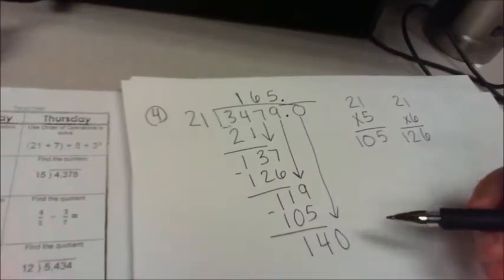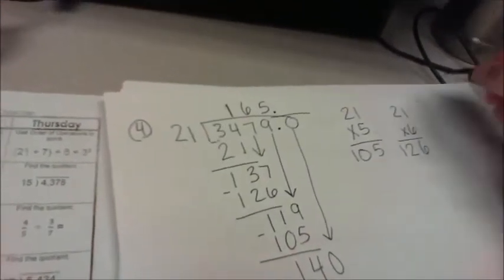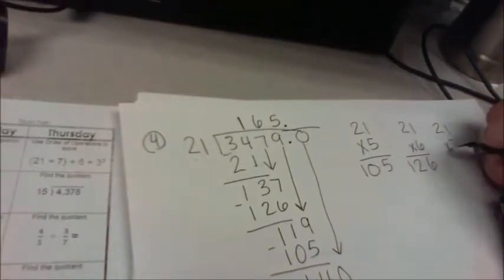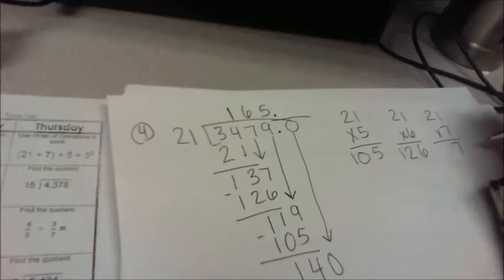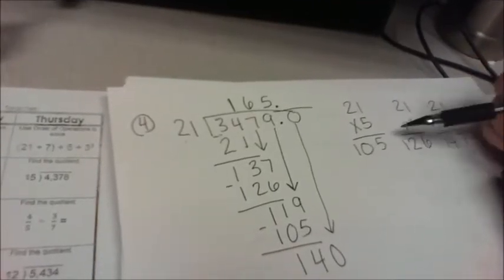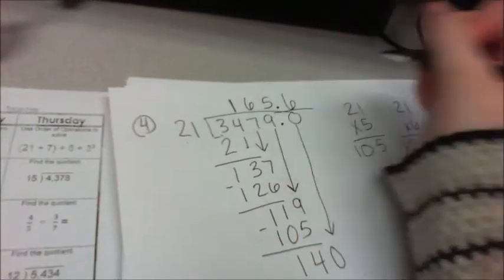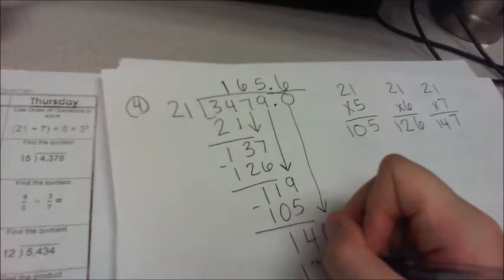How close can we get to 140? Well, 6 times is 126, so let's try one more time. Let's try 21 times 7. 7 times 1 is 7. 7 times 2 is 14. We get 147, so it's too big. So we're only going to be able to go into it 6 times. 21 times 6 is 126.